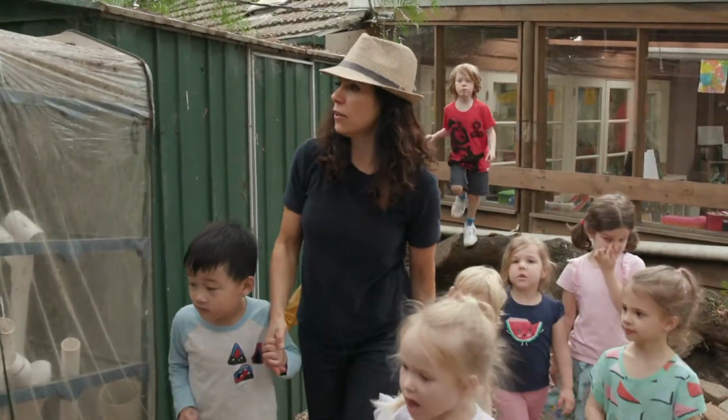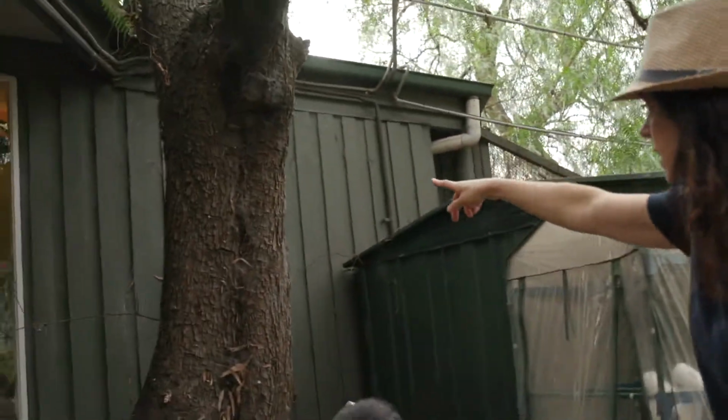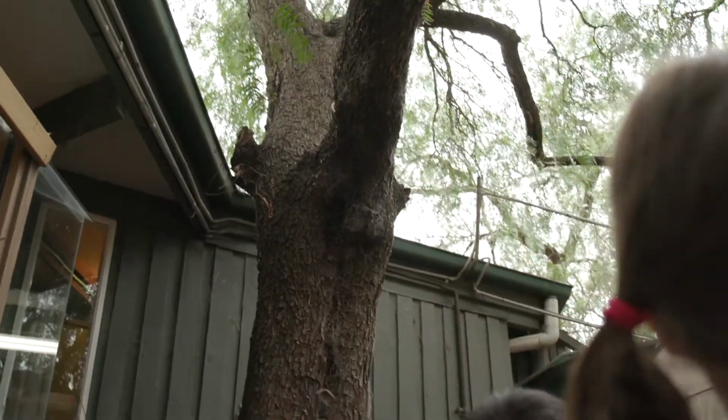Look, over here. Look, can you see? Can you see? Yeah. Charlotte's been busy right around that tree trunk.